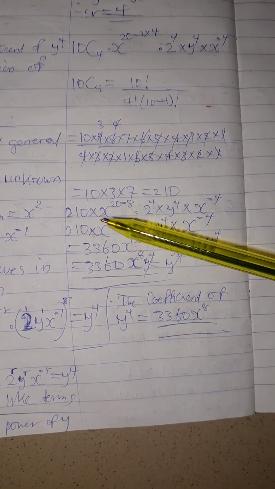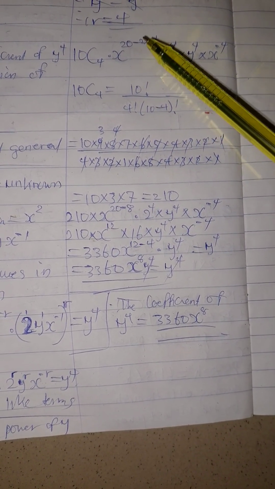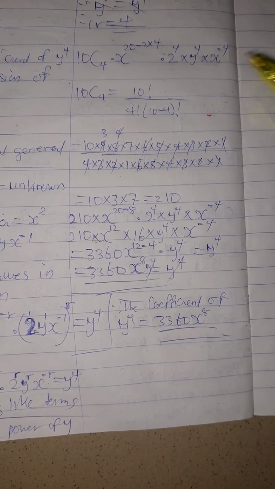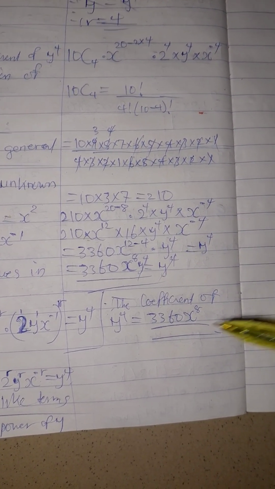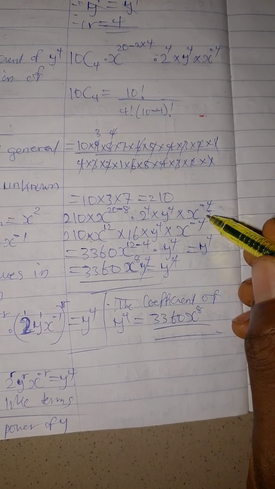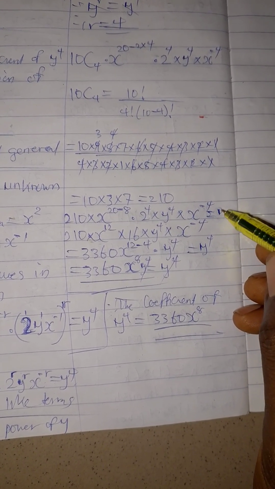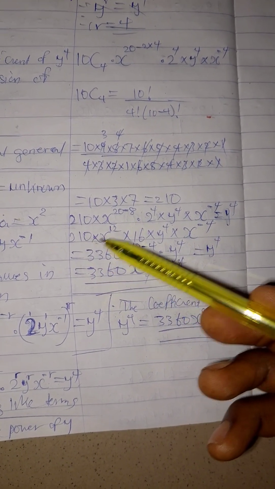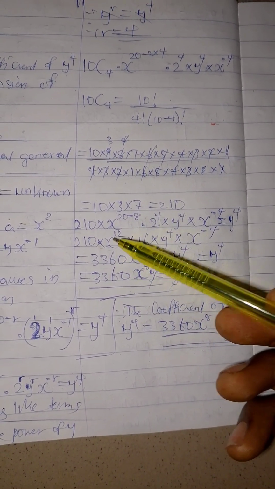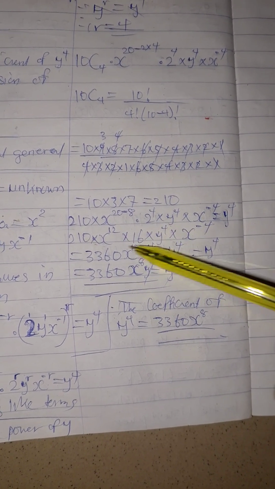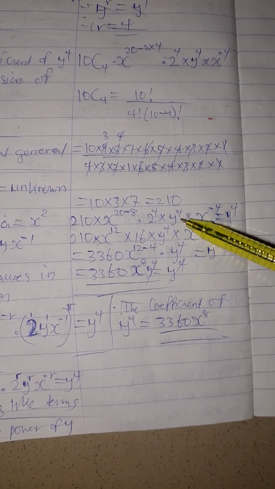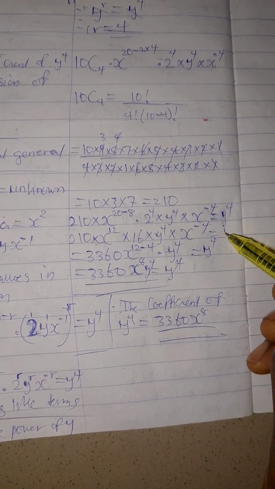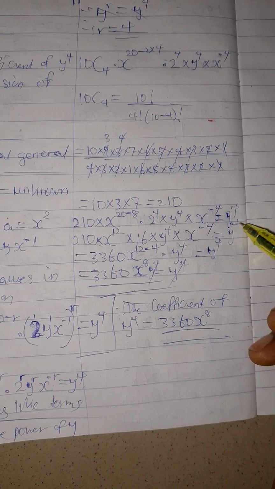So that becomes 210 times x raised power 20 minus 2 times 4, which is 8, dot 2 raised power 4 times y raised power 4 times x raised power minus 4, is equal to the unknown, which is y raised power 4. So that becomes 210 times x raised power 20 minus 8, which is x raised power 12. This dot means times 2 raised power 4, which is 16, times y raised power 4 times x raised power minus 4 is equal to the unknown, y raised power 4.